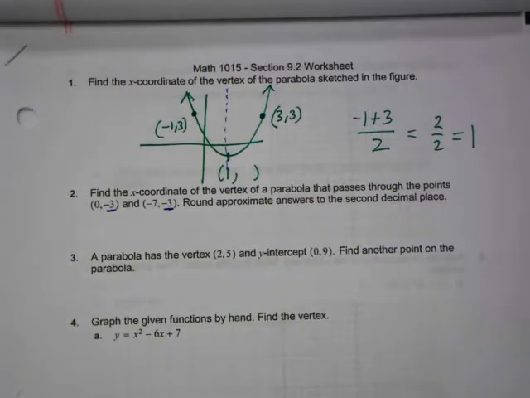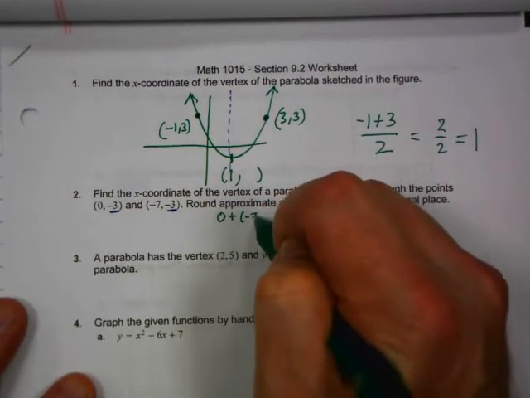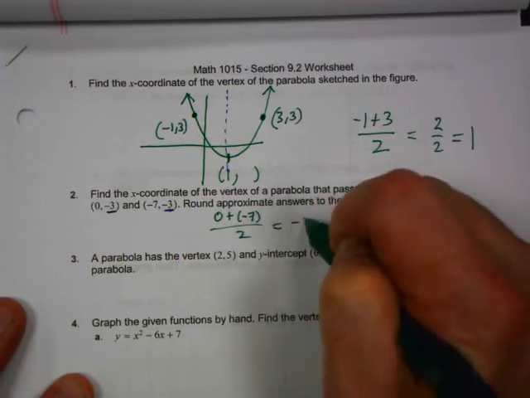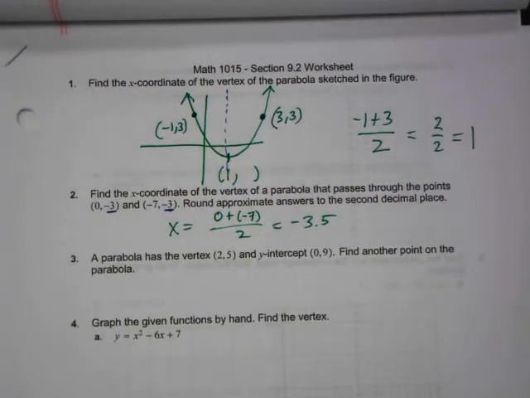Negative 3.5. The way you would find it is you add your numbers together, 0 plus negative 7, and you divide by 2. So the x value would have to be negative 3.5. I don't know what the y value is, but the x value would have to be negative 3.5. Say that you have 2 points that have different y values. How do you do that? You can't. They've got to have the same y value.